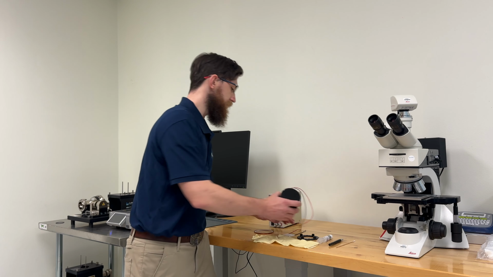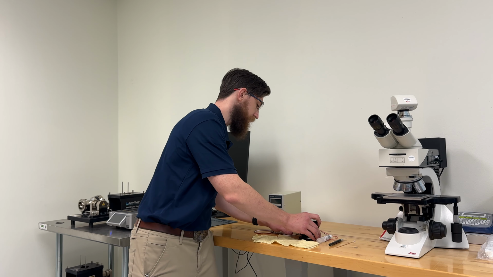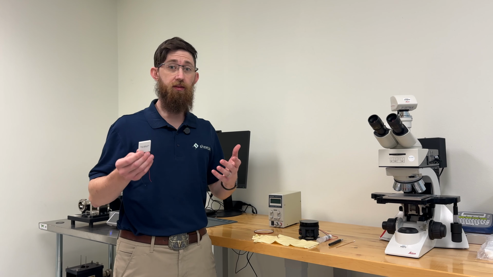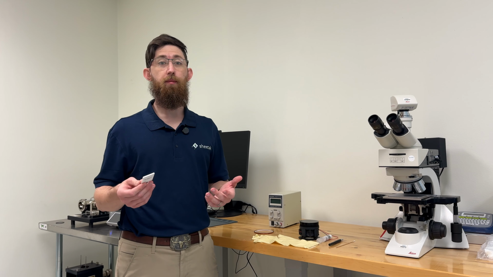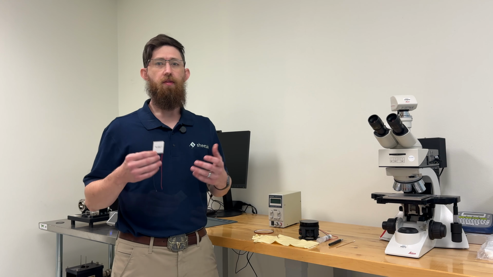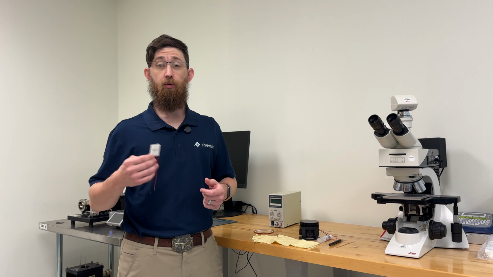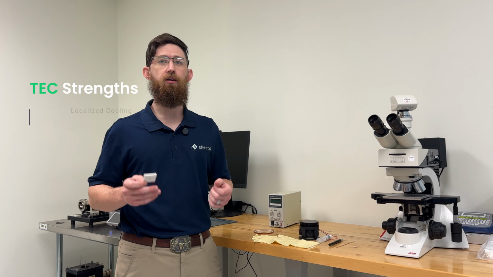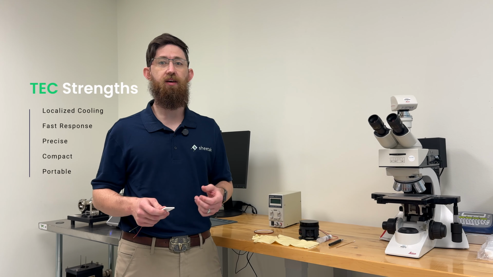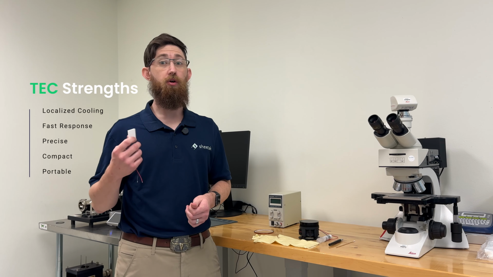If you're unfamiliar with TECs, also known as Peltier coolers, they're solid-state heat pumps, meaning that when you run current through them, one side gets hot and the other side gets cold. This is because of the Peltier effect, hence they're called Peltier coolers. There are a lot of myths surrounding TECs, and we'll cover some of those in future videos, but the indisputable facts are that TECs excel at localized cooling. They're faster and more precise than any other technology, and they're ideal for compact, portable cooling.